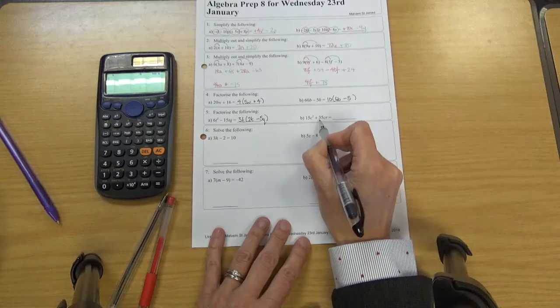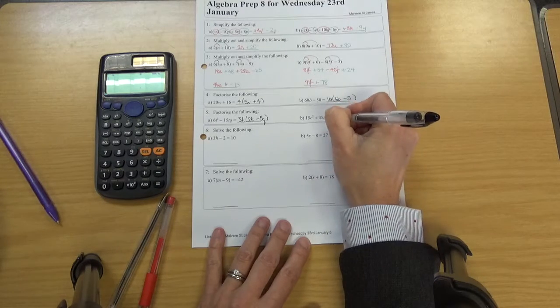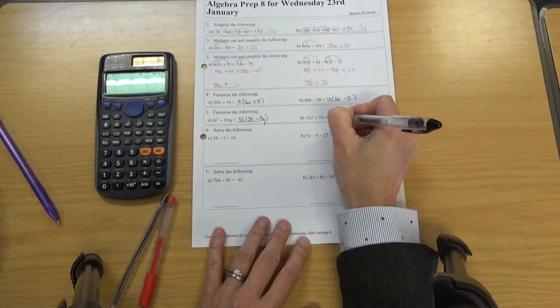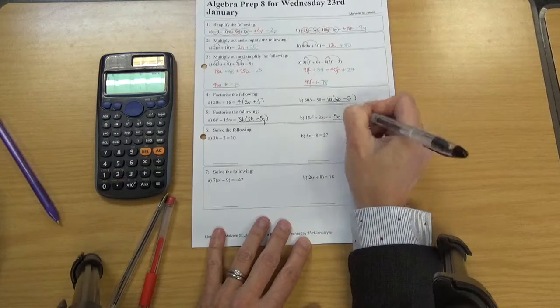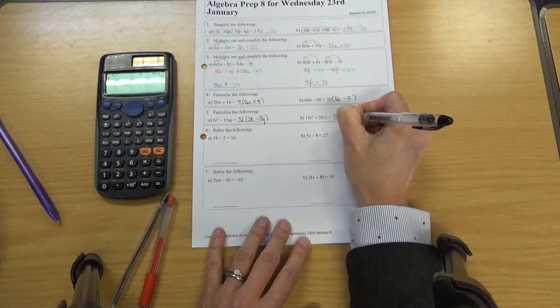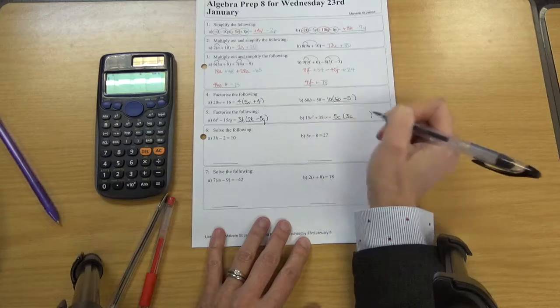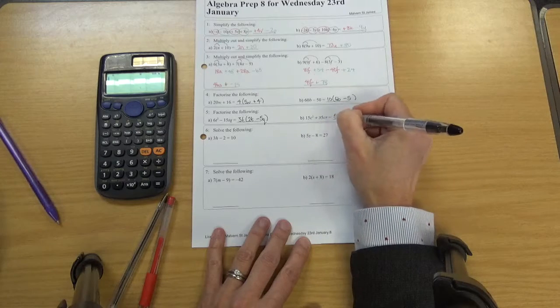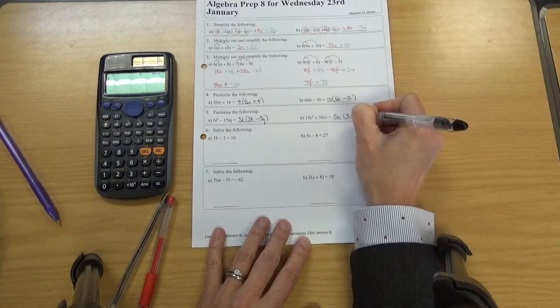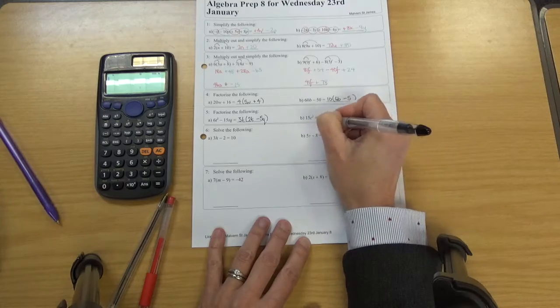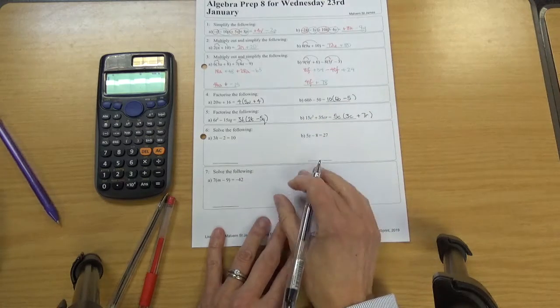15 and 35 have a common factor of 5, and both terms contain a c. 5c multiplied by 3c makes 15c squared, and 5c multiplied by positive 7r makes positive 35cr.